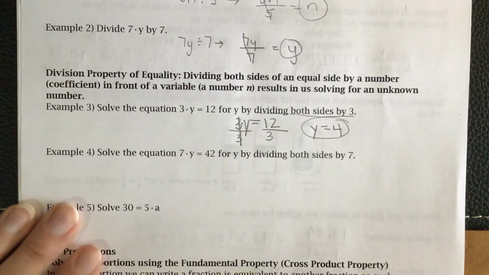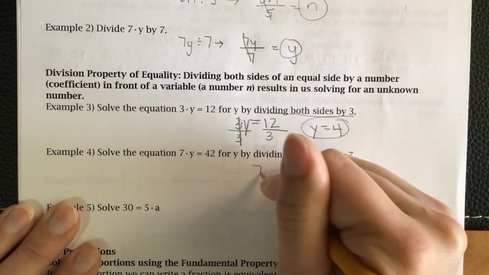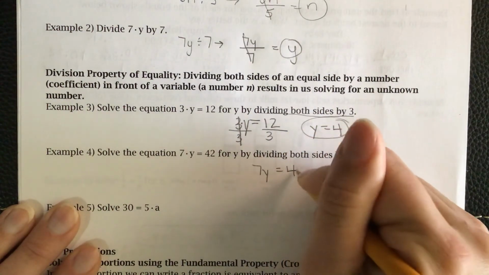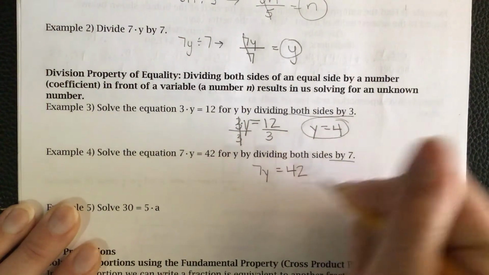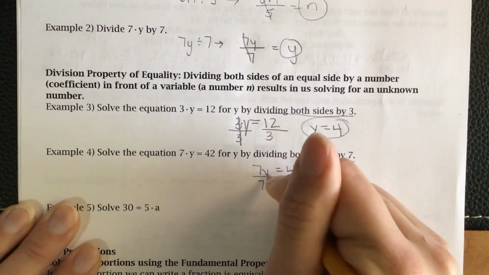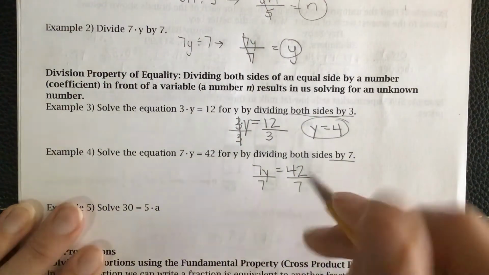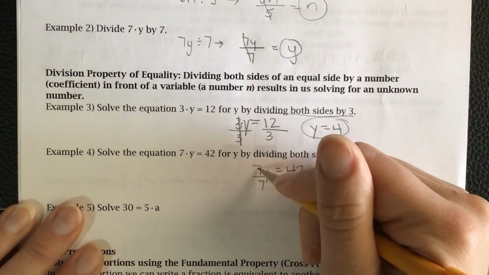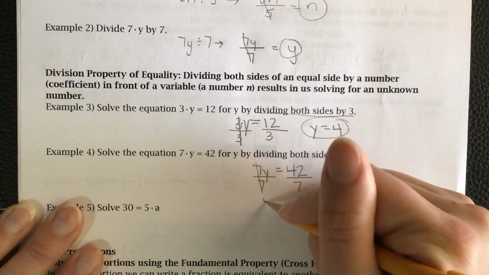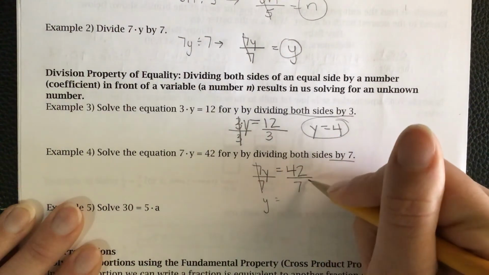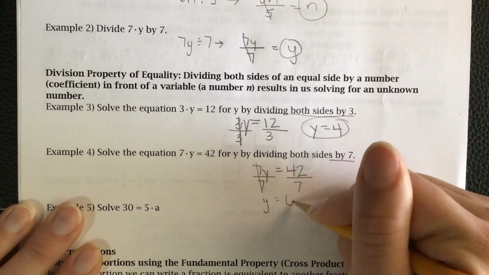We're going to do the same thing for number 4. We have 7y equals 42. We're going to divide both sides. To undo the multiplication, we're going to divide by 7 on both sides. What you do to one side, you have to do to the other. 7y divided by 7 is y. 42 divided by 7 is 6.